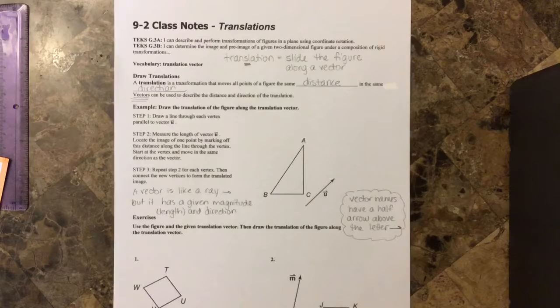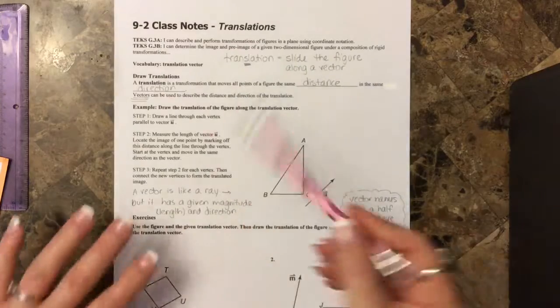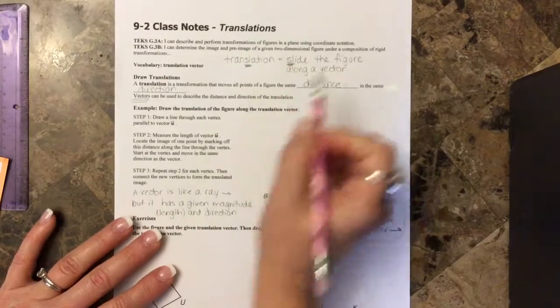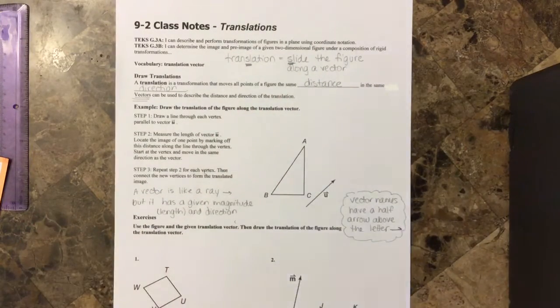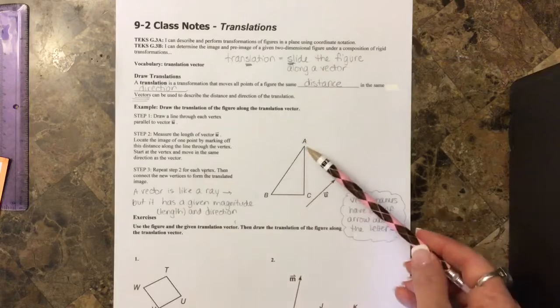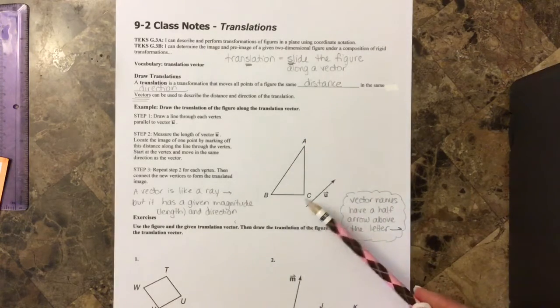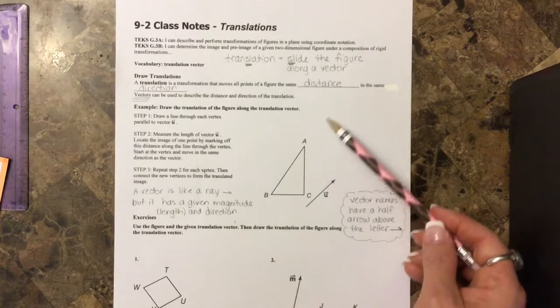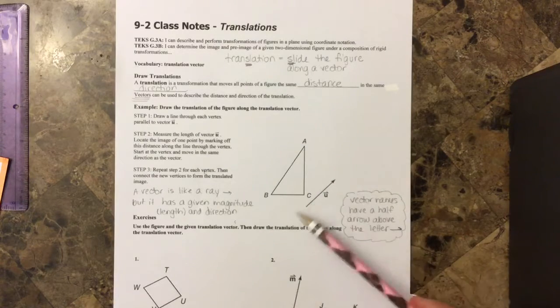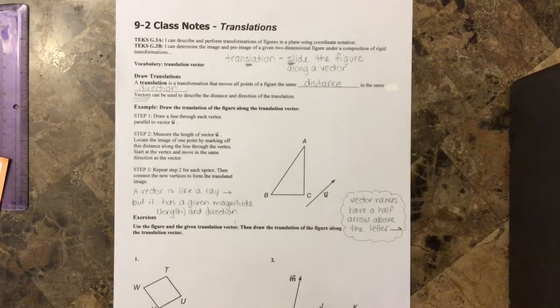Okay, this is section 9.2 with translations. The word translation has SL in it, which the word slide also has, just like reflection and flip both have FL. Translation is whenever you slide a figure a particular distance in a particular direction. Whenever you slide it along what we call a translation vector, all the points have to slide the exact same amount as the vector and in the same direction as the vector.